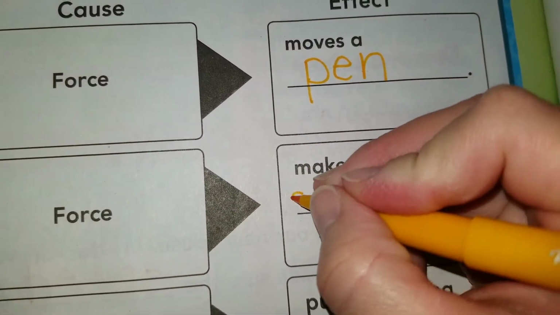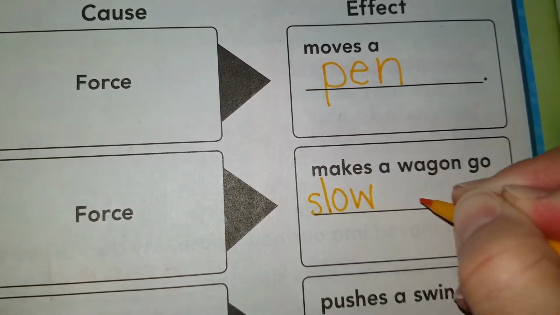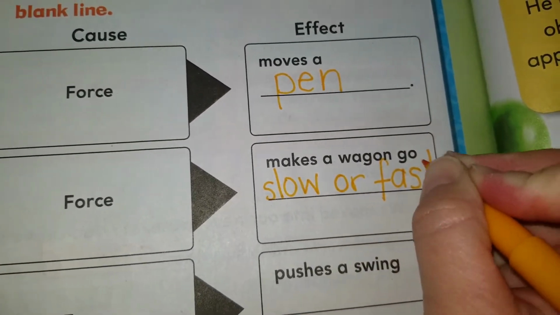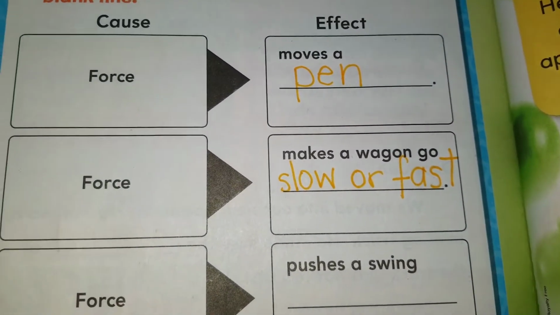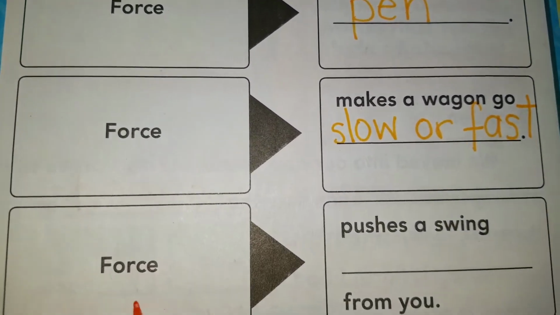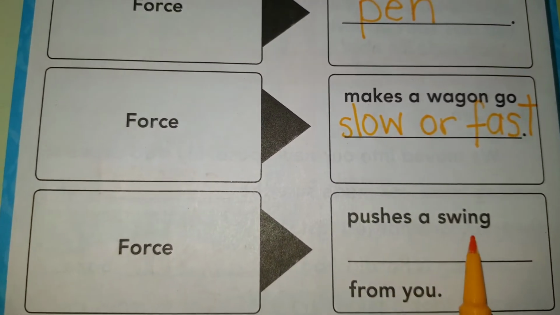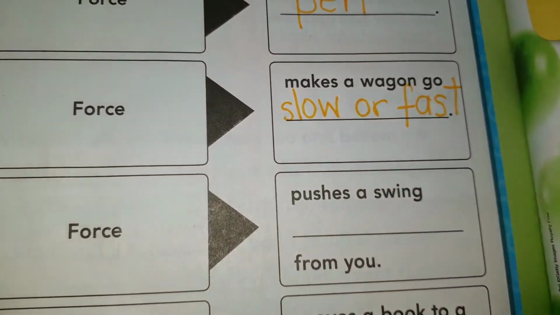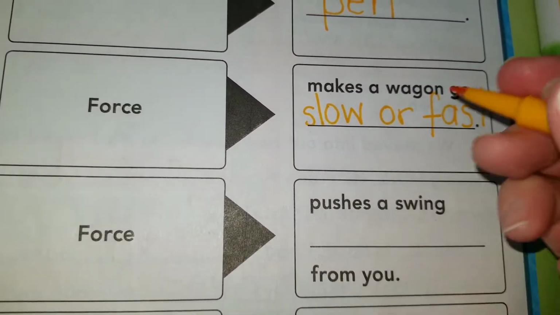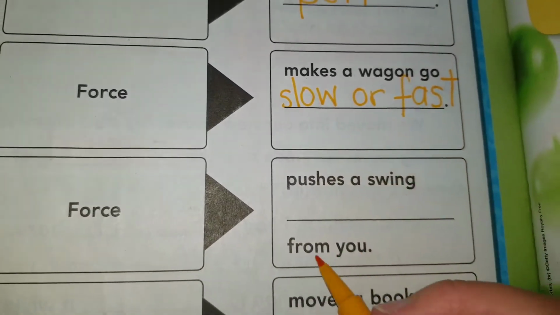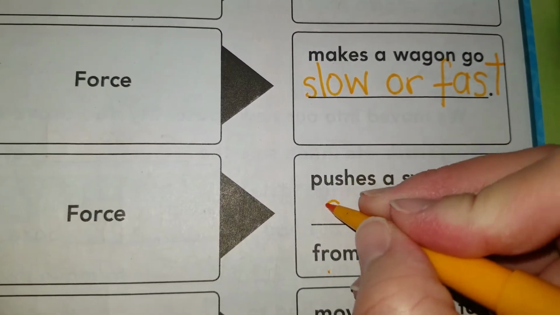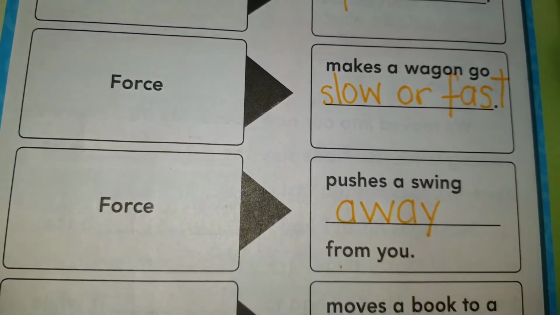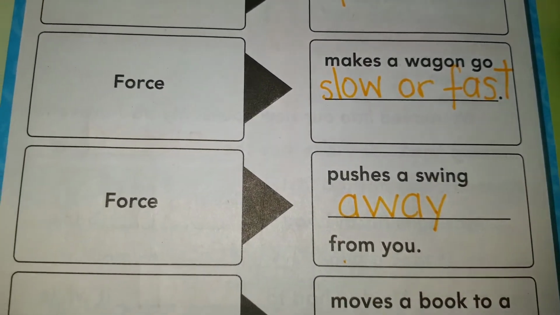Makes a wagon go slow or even fast. It depends on how much force you put on that wagon. Force. What else can force do? Force pushes a swing how? How can a swing move? Back and forth or side to side. Force pushes a swing. Oh, but look, it says from you. So it has to be away from you. Force pushes a swing away from you.